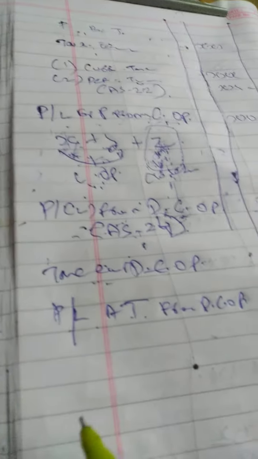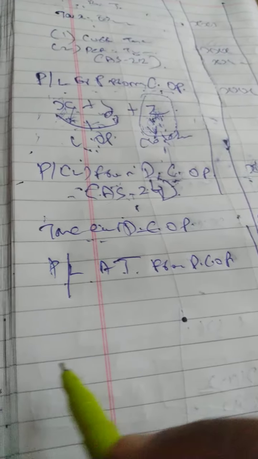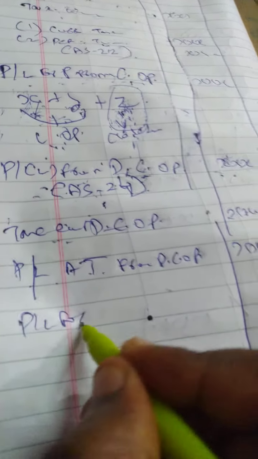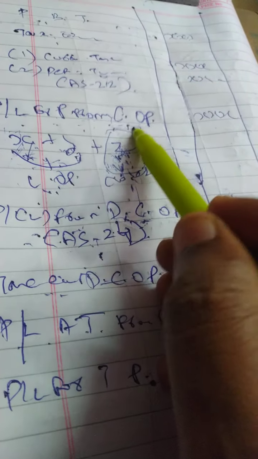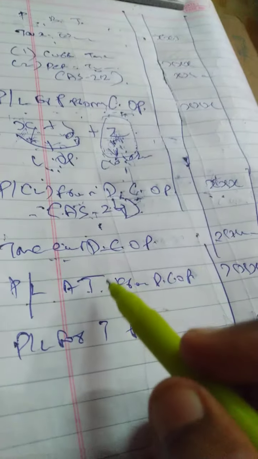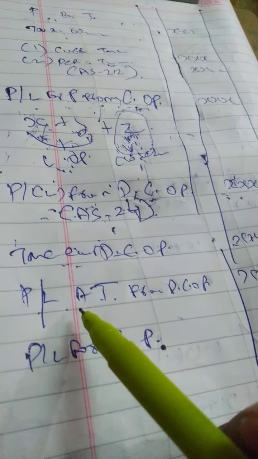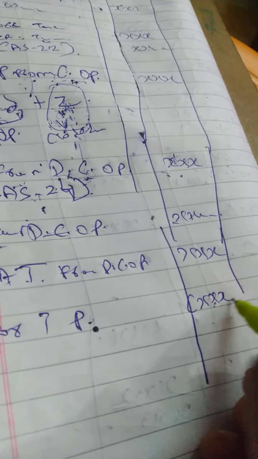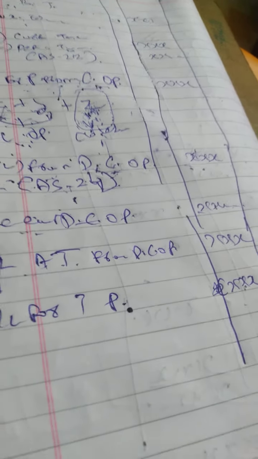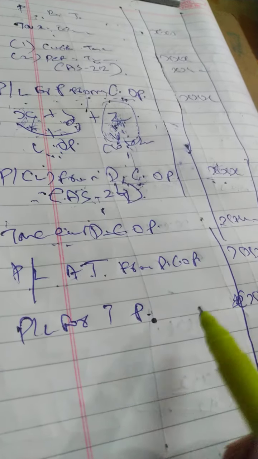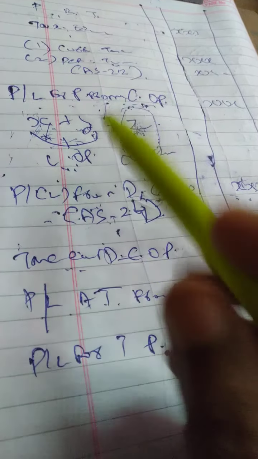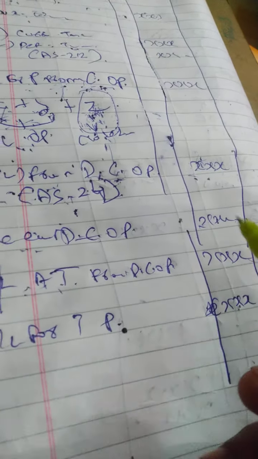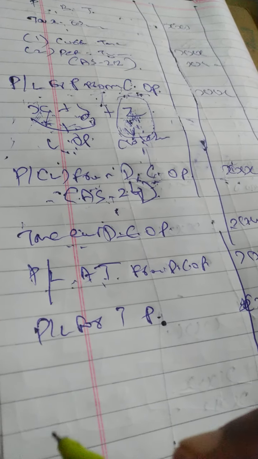So this one, and profit and loss for the period. Profit and loss for the period is nothing but profit after tax from continuing operation plus profit after tax from discontinuing operation. That is my total profit. Okay.